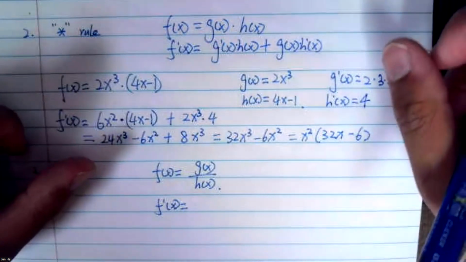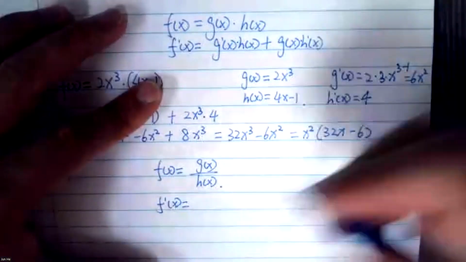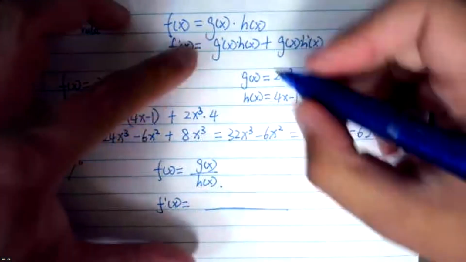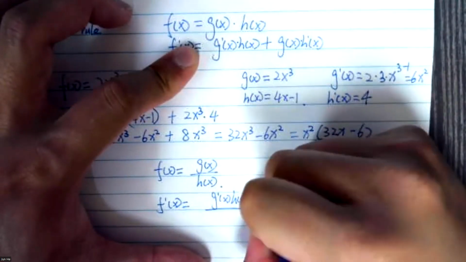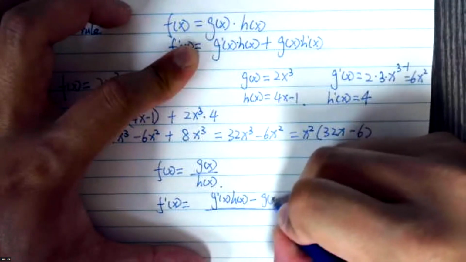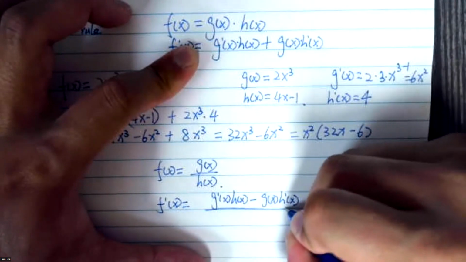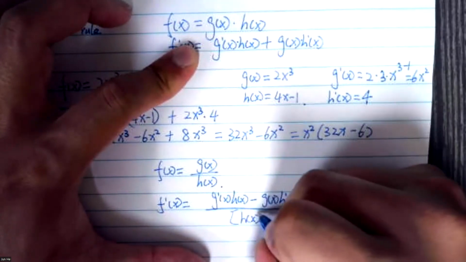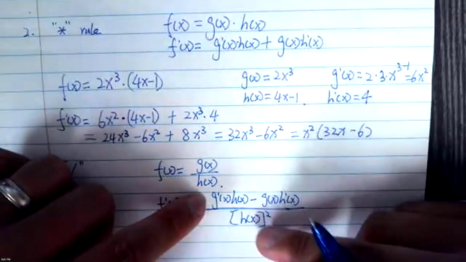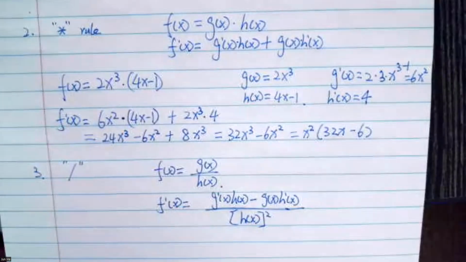So the numerator is g prime x hx minus gx h prime x, and the denominator is just the original denominator squared.